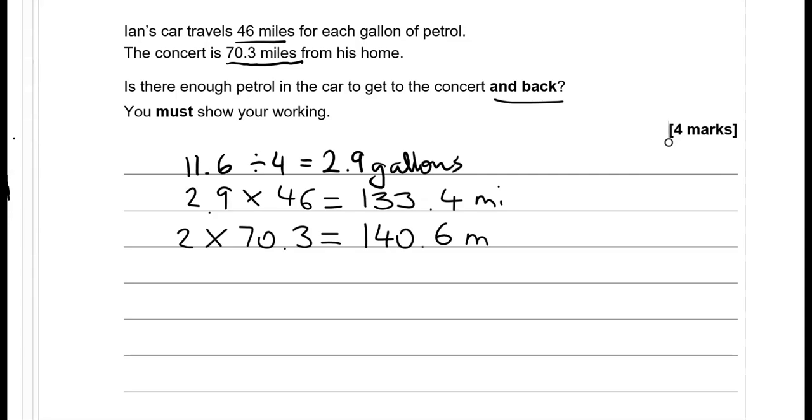which is 140.6 miles. Now we've just said that with the petrol left, the car can do 133.4 miles, whereas the journey is more than that, 140.6 miles. So the answer to the question, is there enough petrol in the car to get to the concert and back, is no.